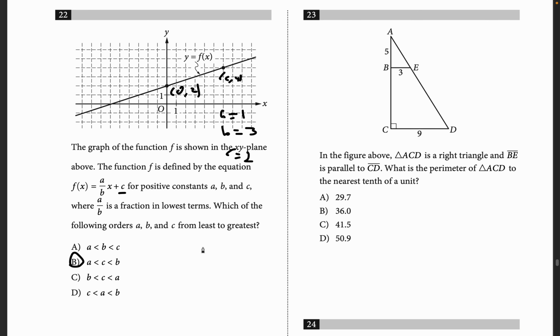23. In the figure above, triangle ACD is a right triangle and B is parallel. What is the perimeter? We see that this triangle and this triangle are similar. They both have this congruent angle, so it's AA similarity. The most important thing to see is that you're multiplying by 3. When you multiply by 3, the perimeter will be 3 times. If it was the area, it would be the scale factor squared. If it was the volume, it would be the scale factor cubed. But here it's the perimeter.